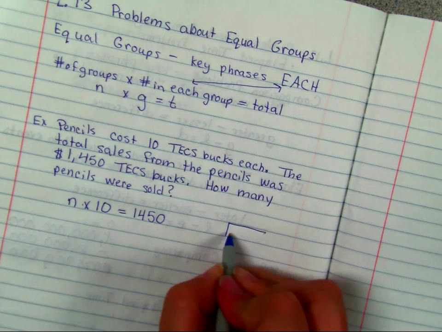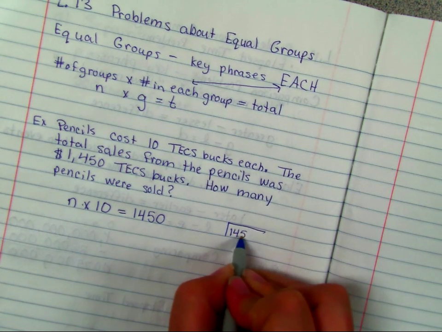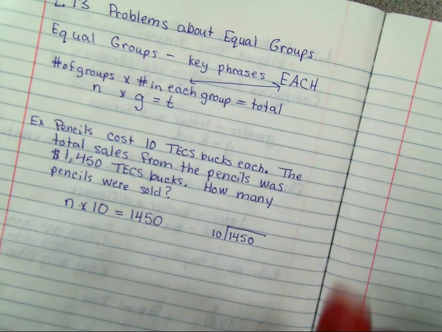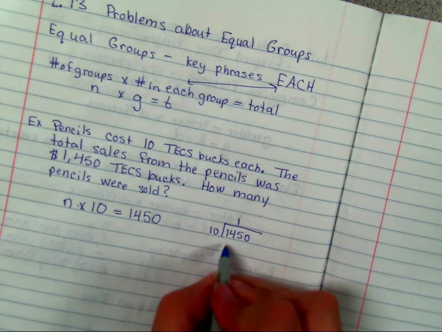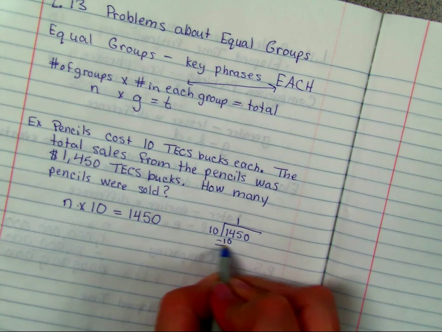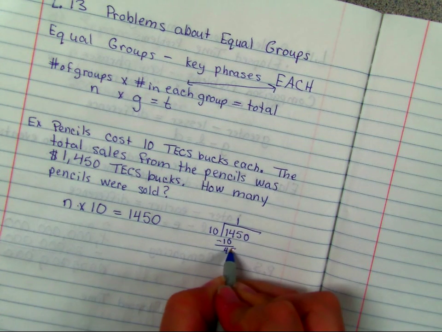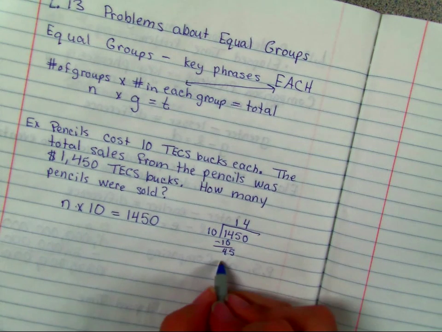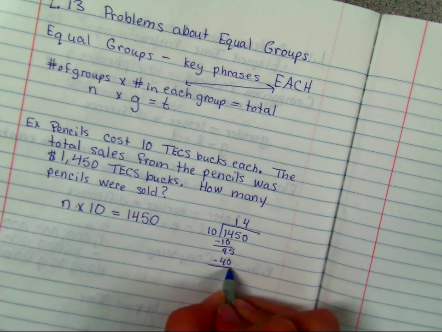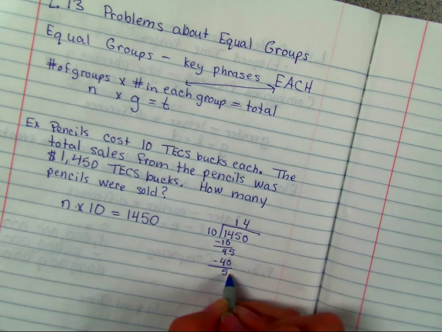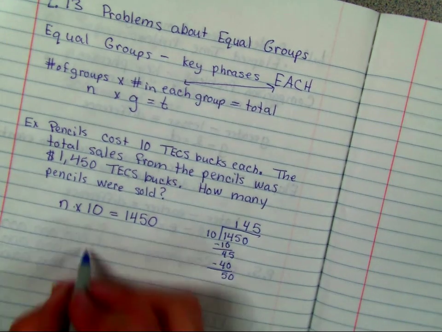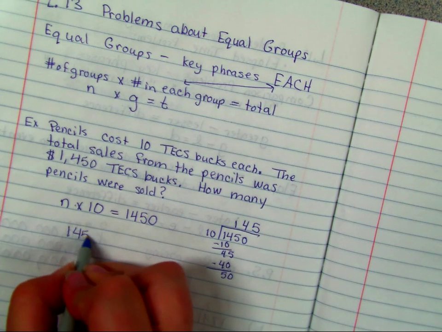So I've got 1,450 divided by 10. 10 goes into 14 one time. 1 times 10 is 10. Subtract. Bring down my 5. 10 goes into 45 4 times. I have 45. Bring down a 0. And I have 5. So we had 145 pencils.